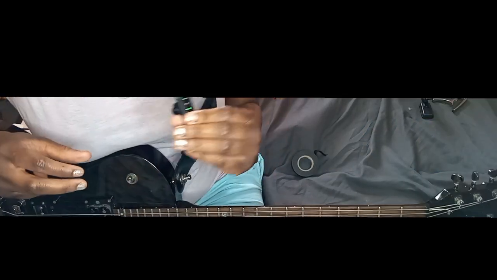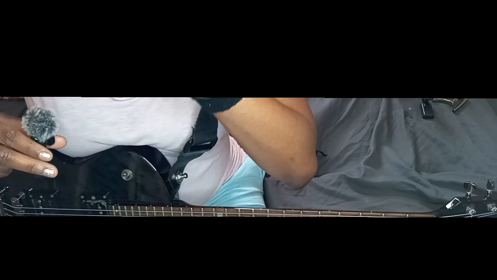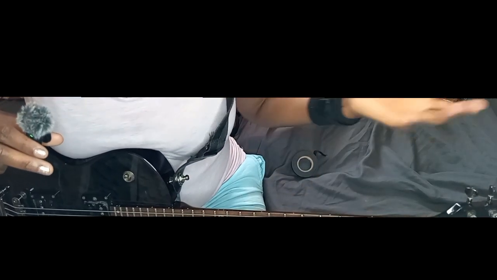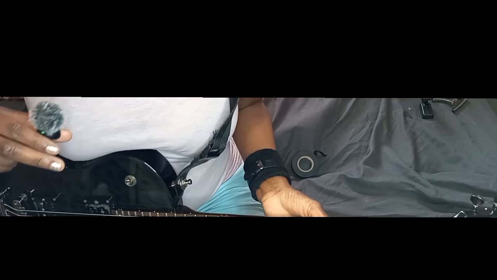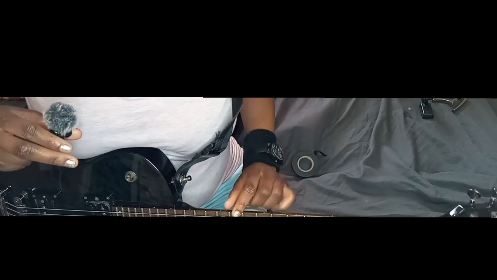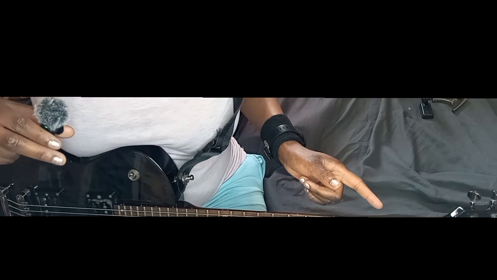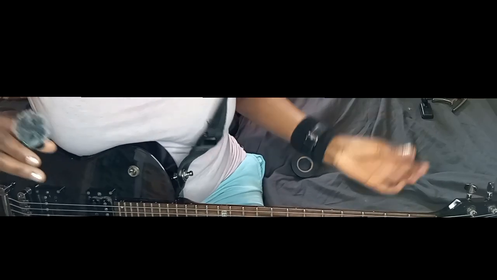So if I'm playing an 11th chord, and that guitarist is playing, let's say, a D major, then I will most likely not play the third in the 11th chord, mainly because it will create tension with the guitarist that I'm playing with.